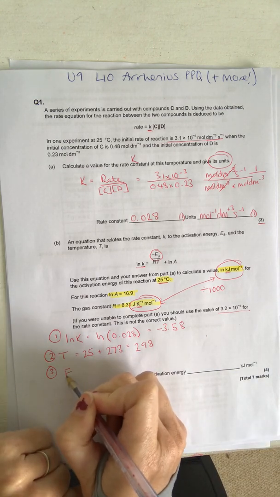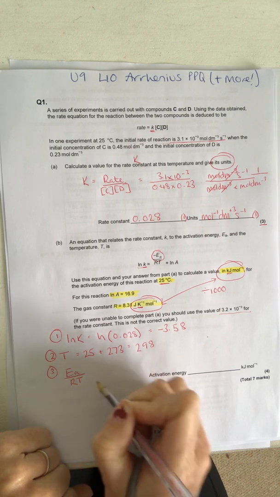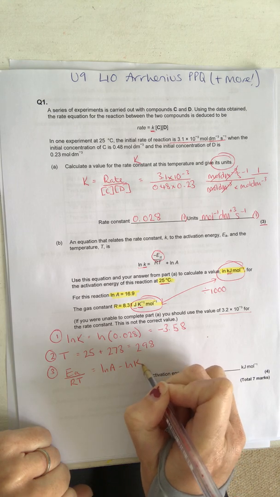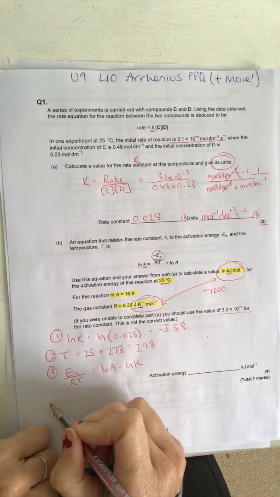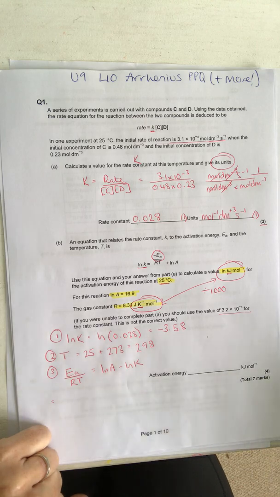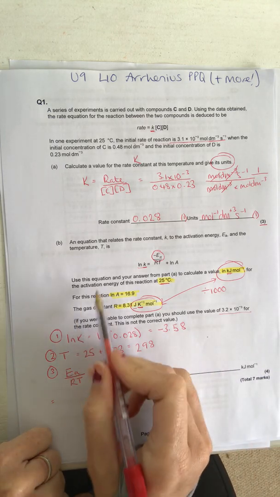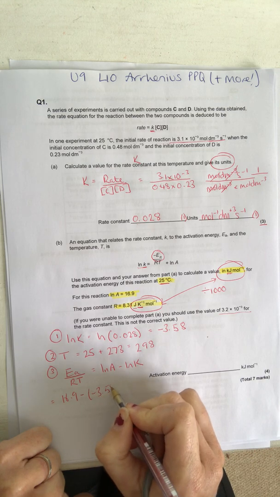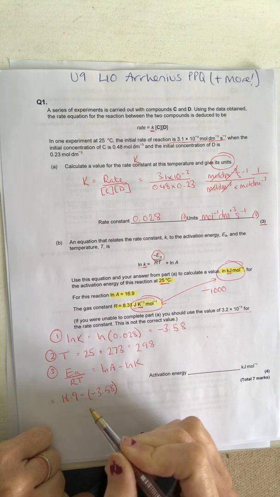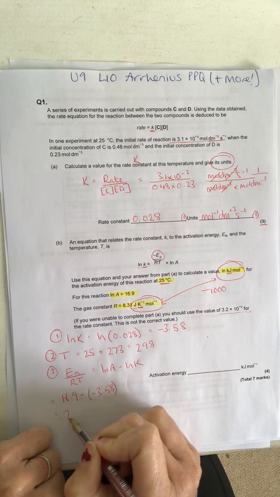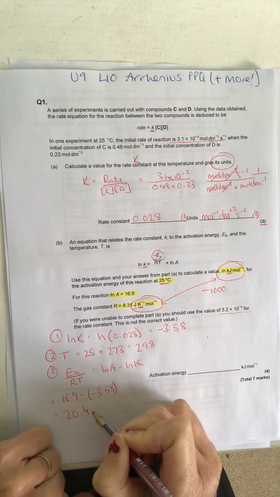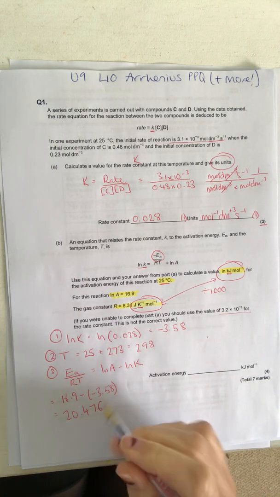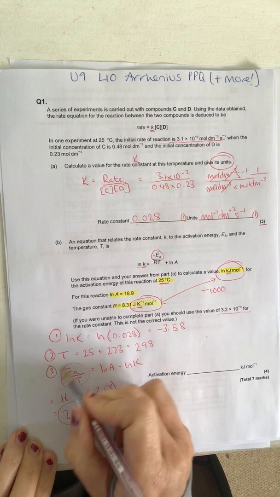So I'm going to say Ea divided by RT equals ln A minus ln k, which equals 16.9 minus minus 3.58, which gives us a value of 20.476. So this equals this.